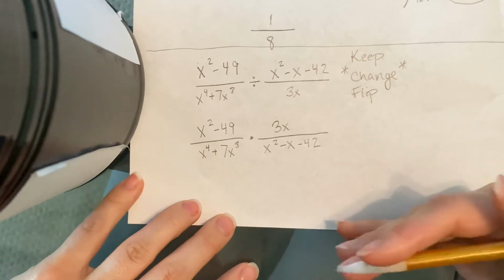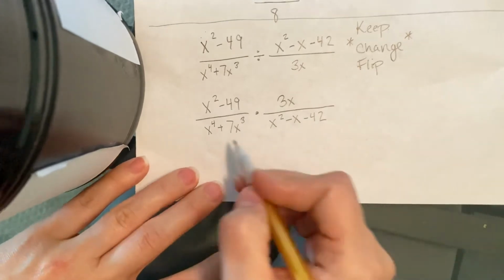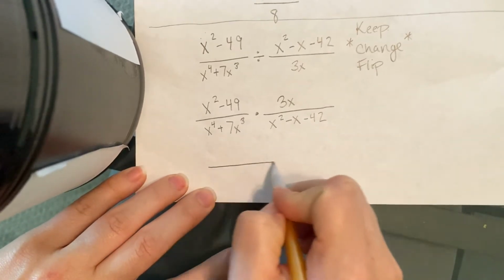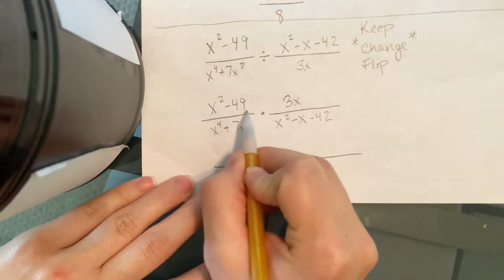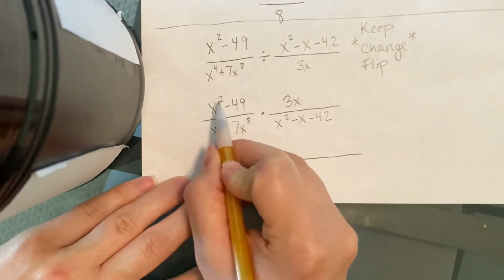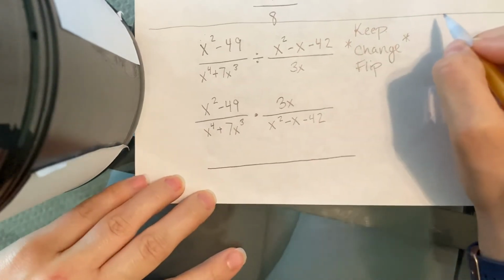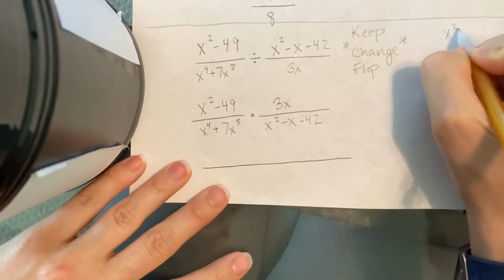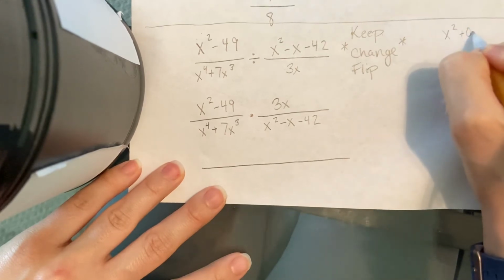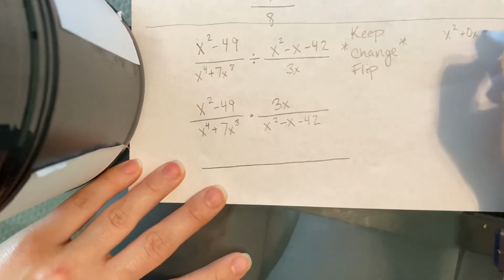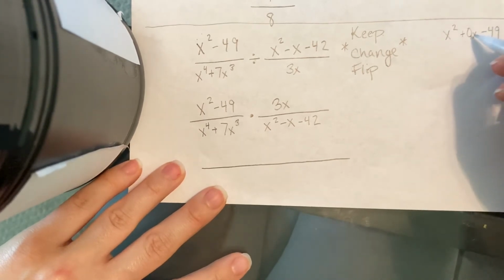Now, this problem is exactly like the one that we just did. You treat it like a multiplication problem. So you're going to factor each piece and write it on one big fraction bar. The very first thing I need to do is factor the top of the first fraction, x squared minus 49. Now that one does look a little strange. I have x squared, and then normally there's an x term in the middle that I'm missing. So I'm going to add in plus 0x minus 49. I'm just adding in that term that's normally there as a 0.